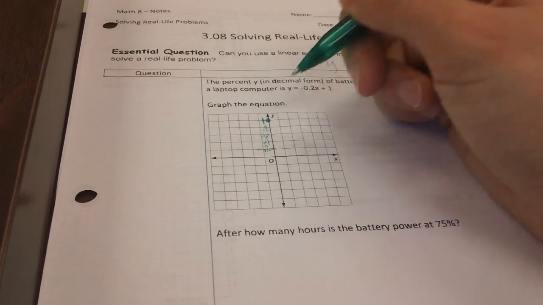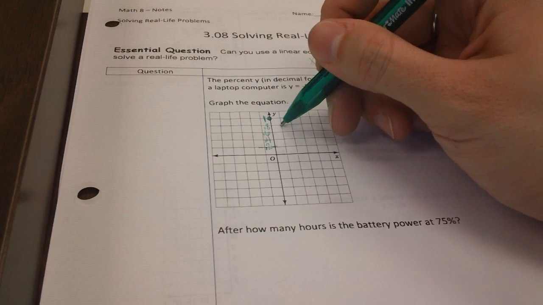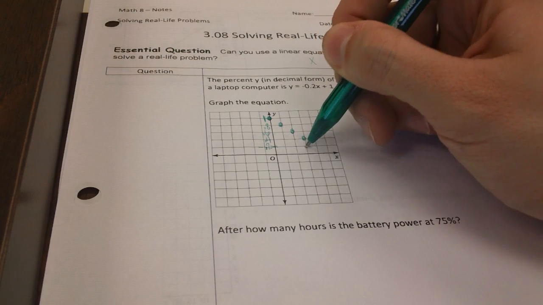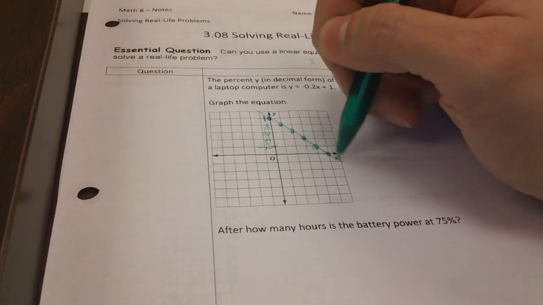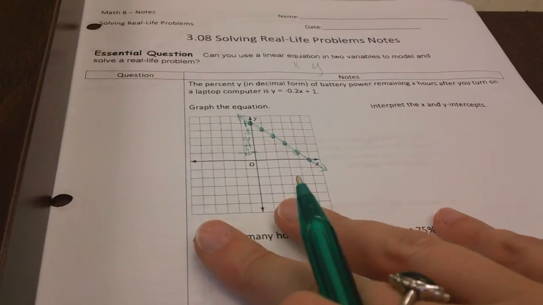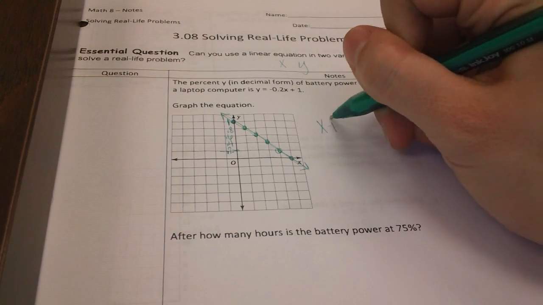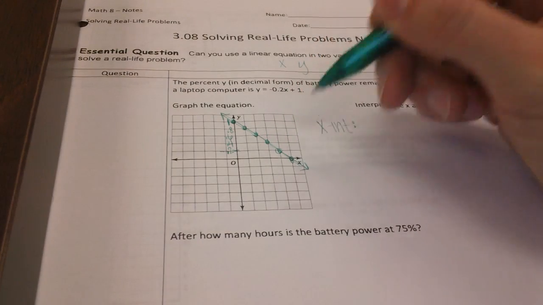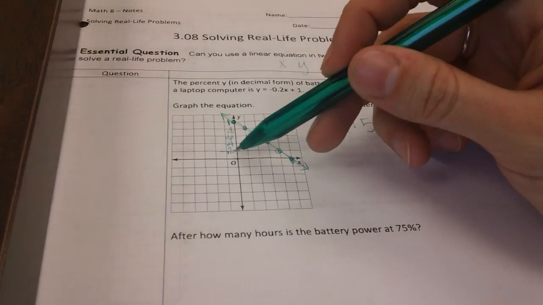So my y-intercept is here at one whole. And I'm going down 0.2 over 1, down 0.2 over 1, and so on. So my graph of my line looks like this. And I need to interpret the x and y intercepts. Well, the x-intercept is 1, 2, 3, 4, 5. And that 5, it's 5 and 0.